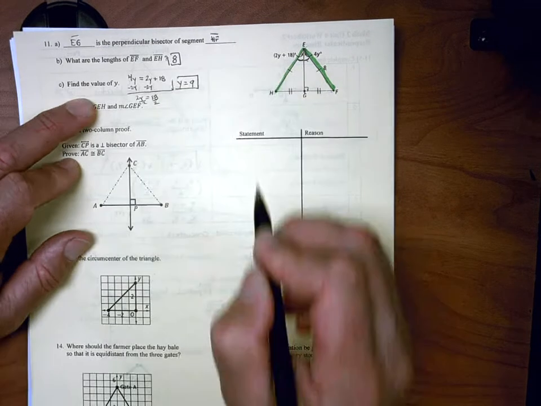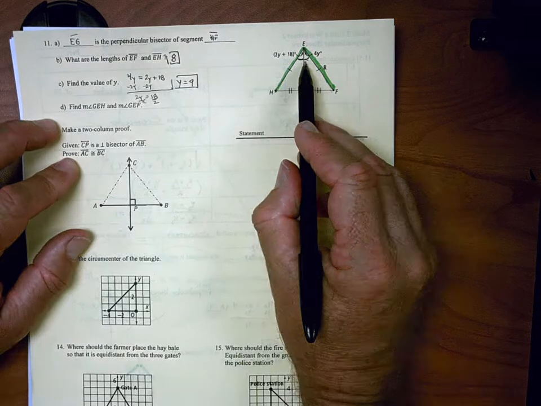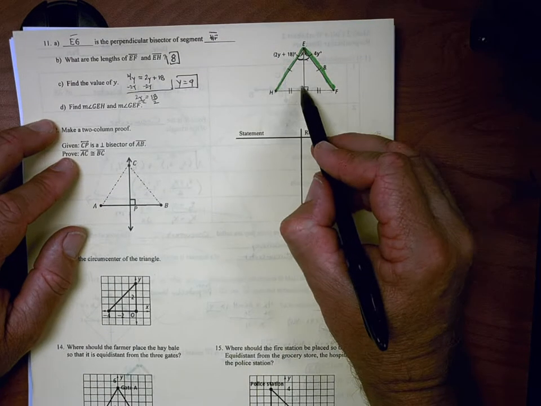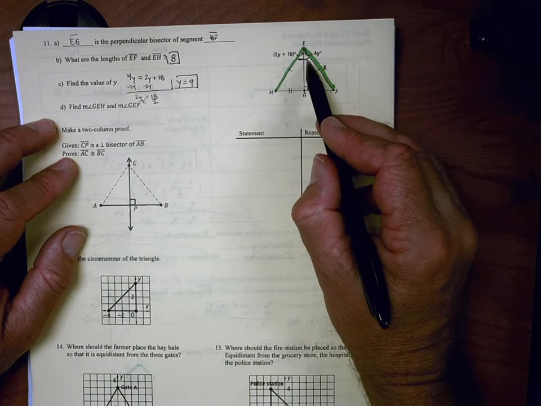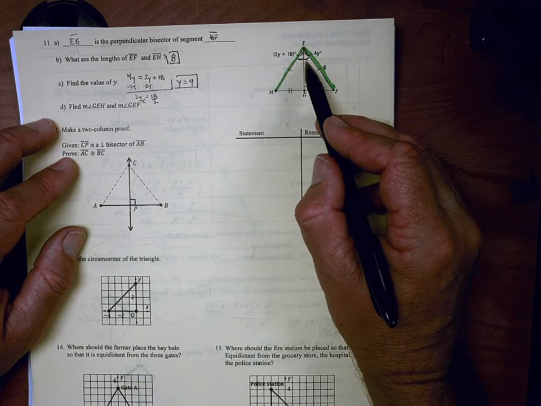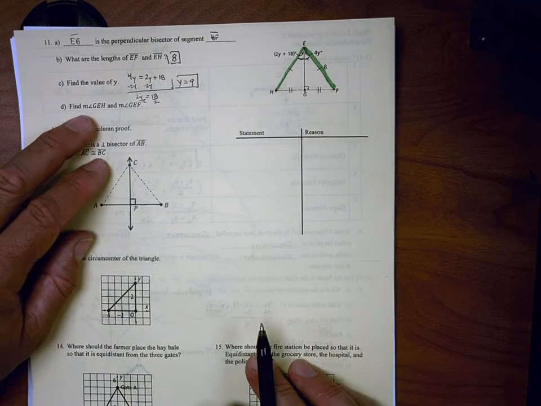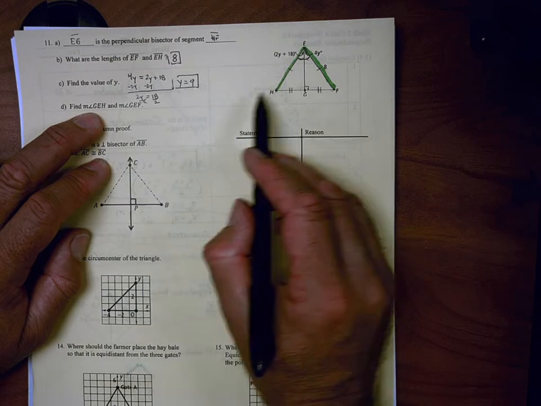Okay, so how did I know that those two angles were equal? Well, remember the two triangles here are equal, which means all of their corresponding parts that match up have to be equal.